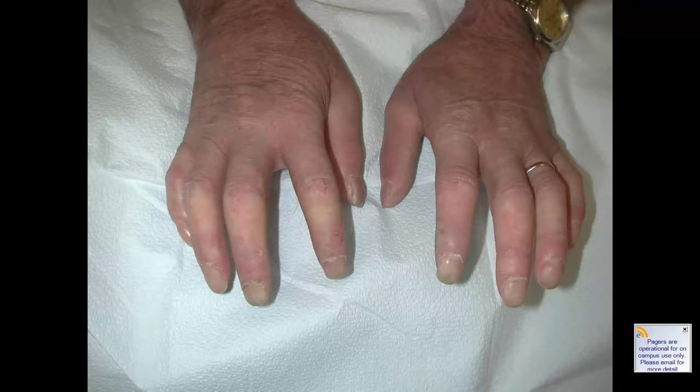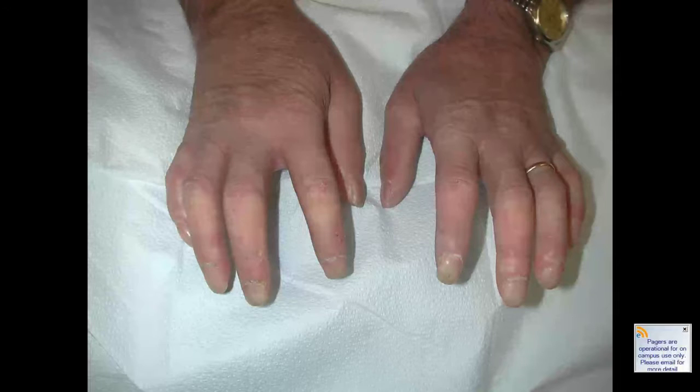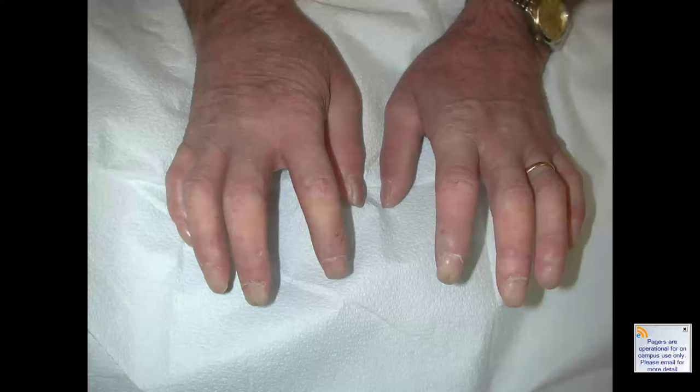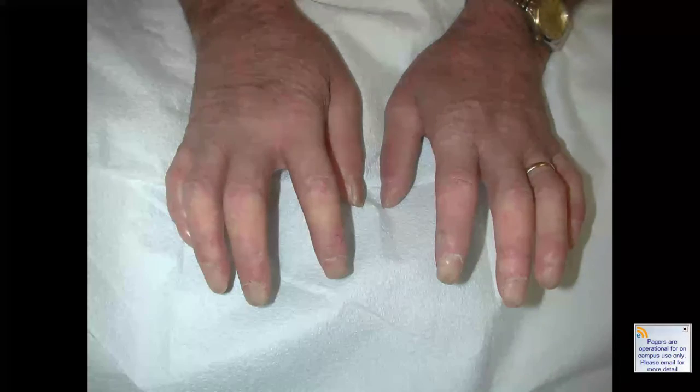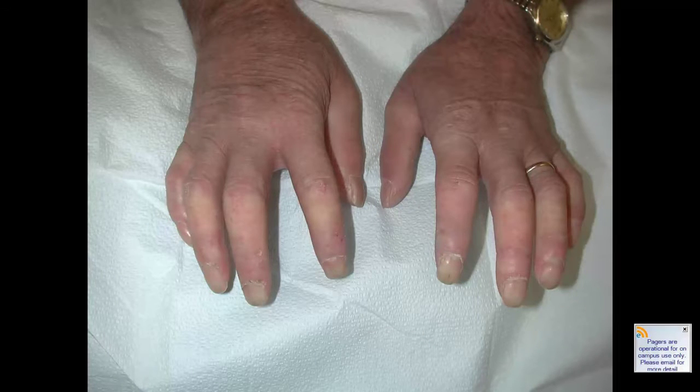So, same, different patient. Different patient. You see, all the digits are kind of thickened. They're kind of white, sclerotic looking, kind of sausage-like. Nails appear rounded. Yeah, you have hypercurvature of the nail. Proximal nail fold completely normal.